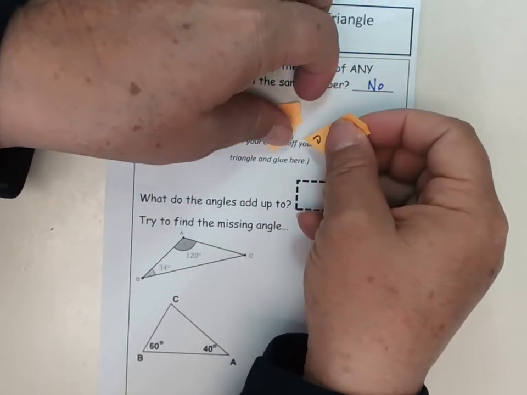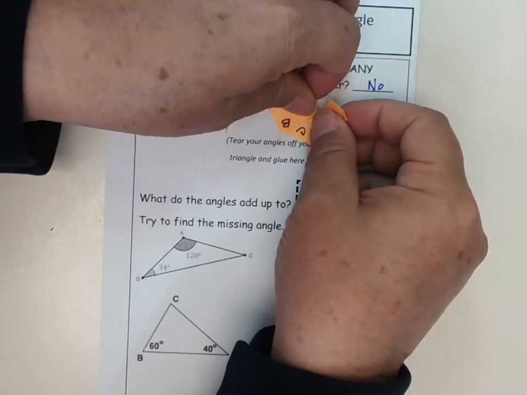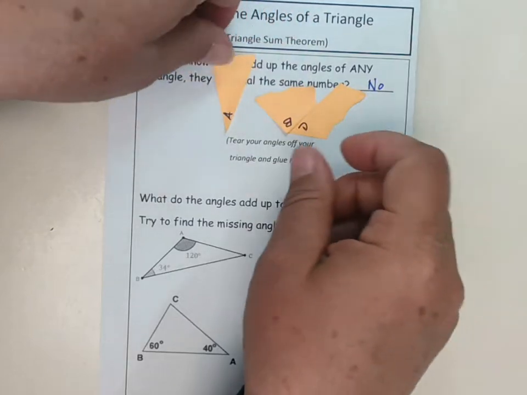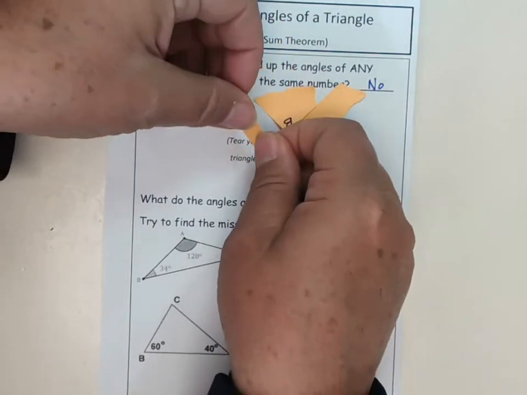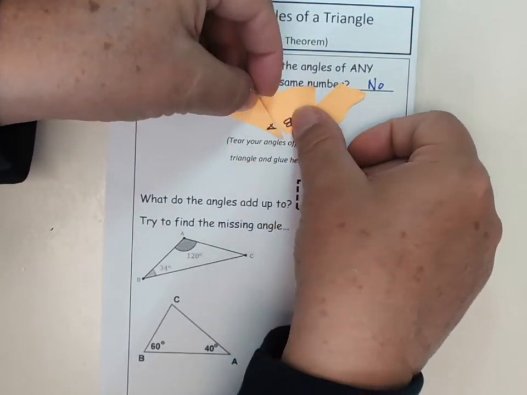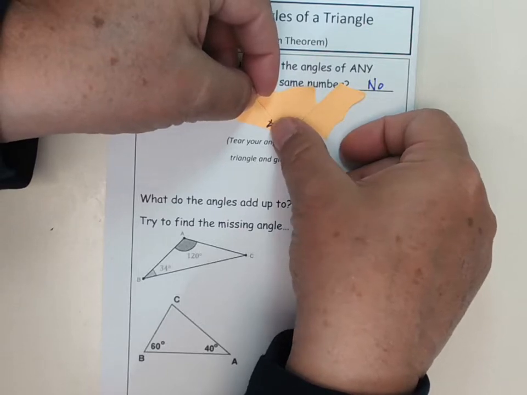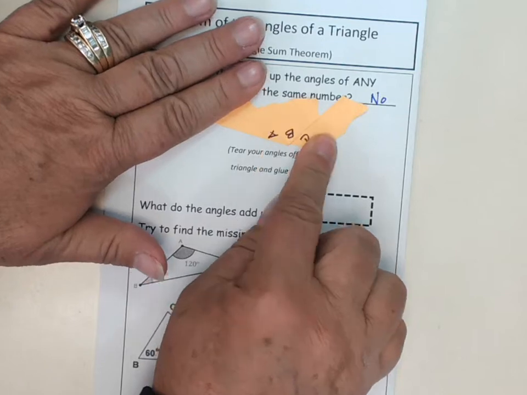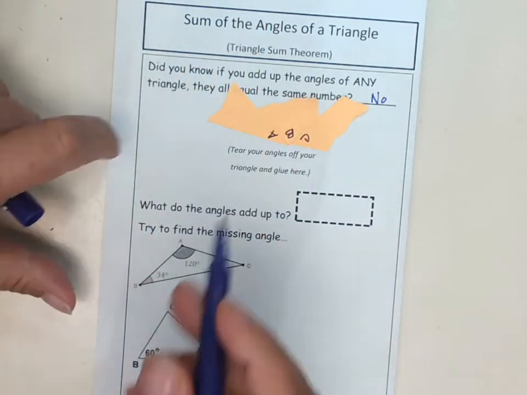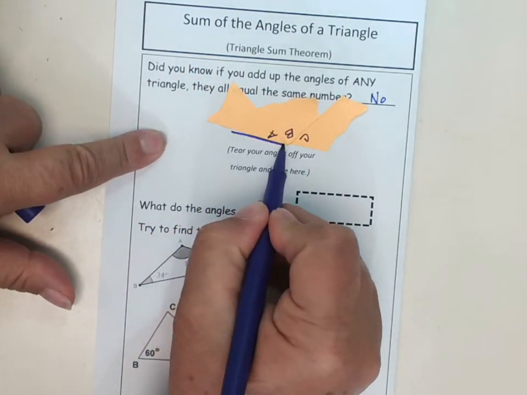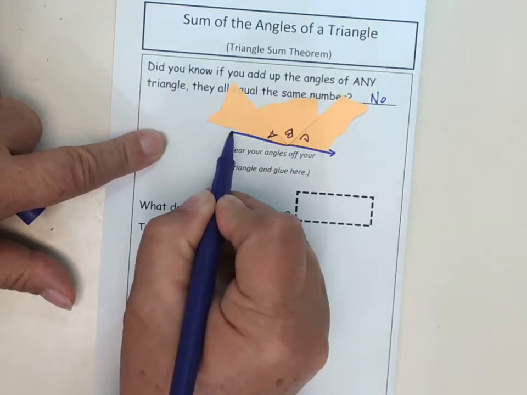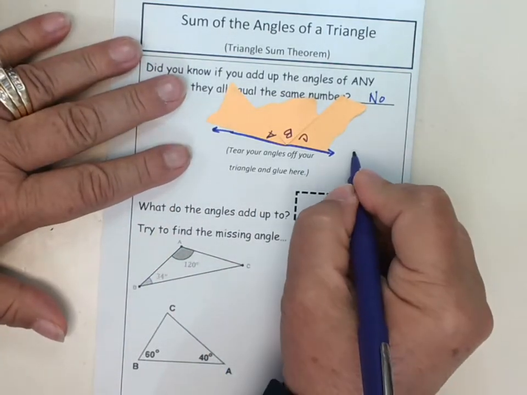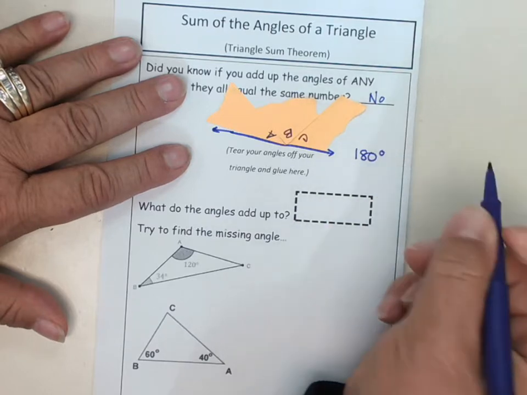So if I put all the angles together, literally, I'm going to put them together, and we're not looking at the crazy part out to the outside. We're only looking at these angles. If we put them all together, it creates a straight line. And so, does anybody know the degrees of a straight line? The degrees of a straight line is 180 degrees.